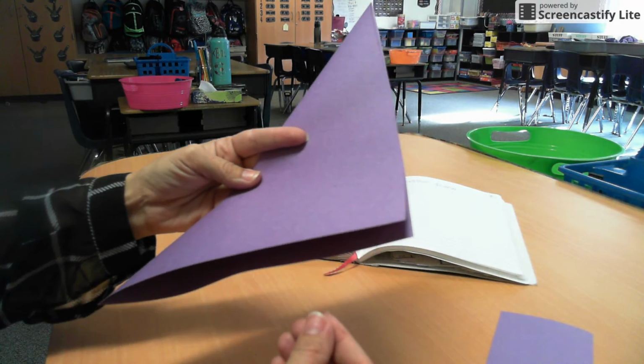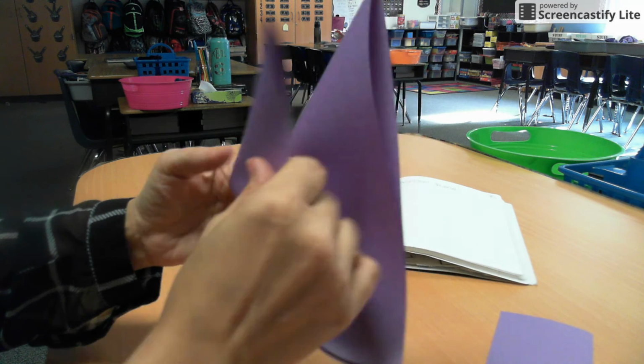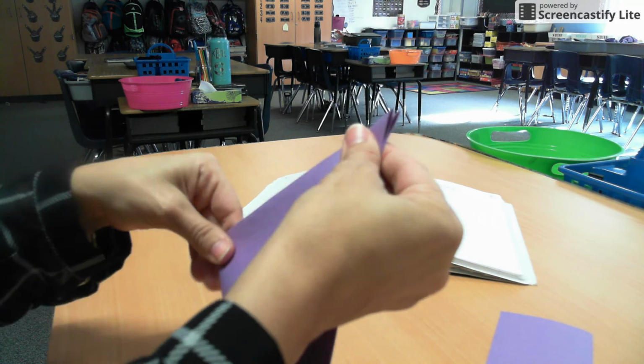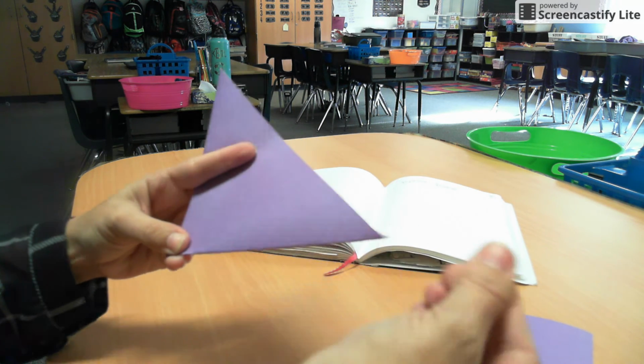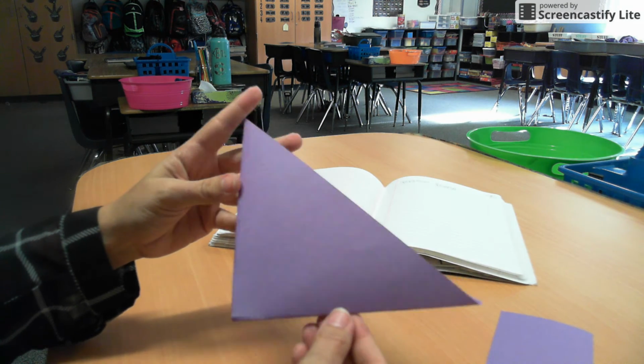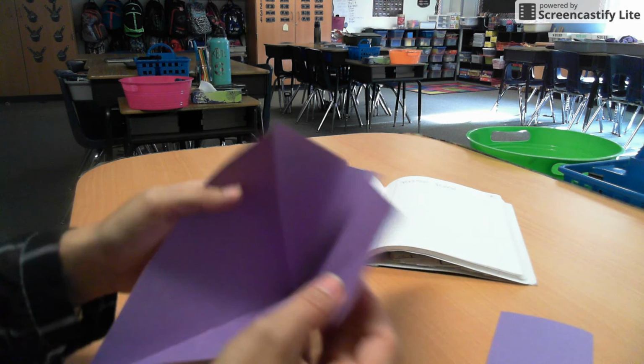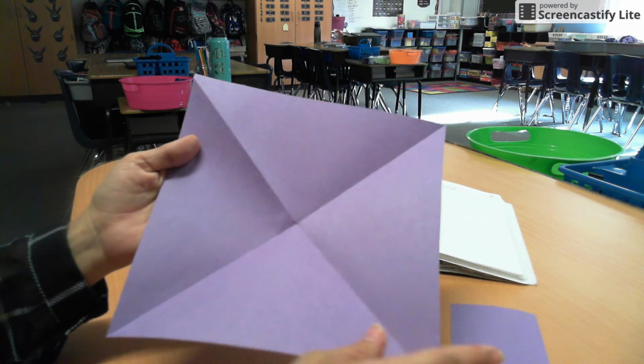Now, once you have that, I want you to fold it again. So now you have a smaller triangle. So when you open it up, you have an X going through the middle of your page. So go ahead and pause and do that now.